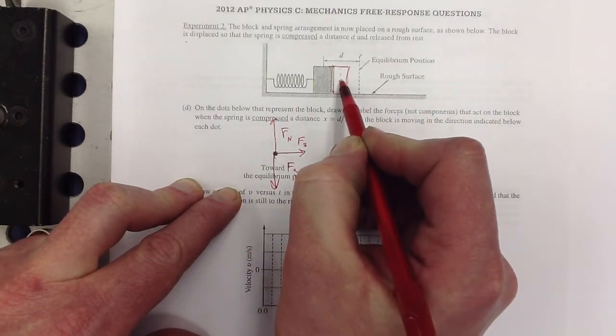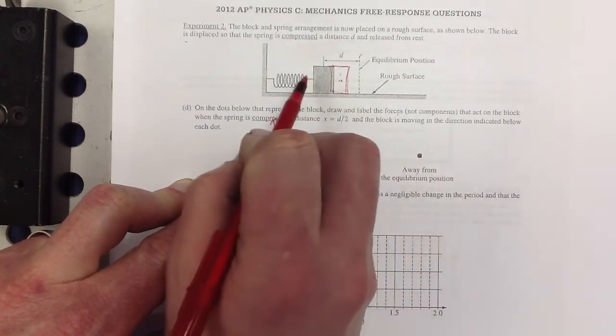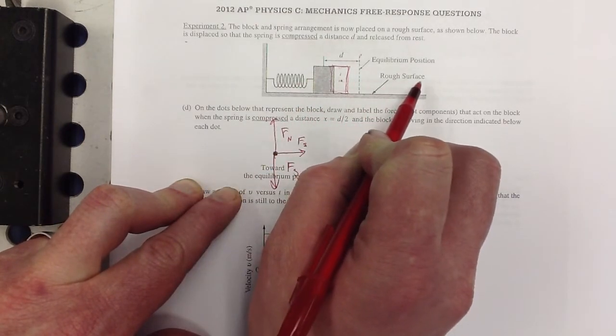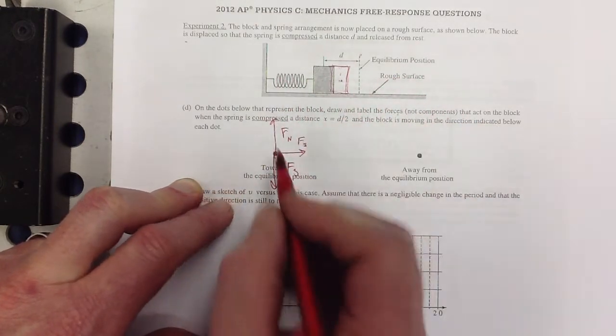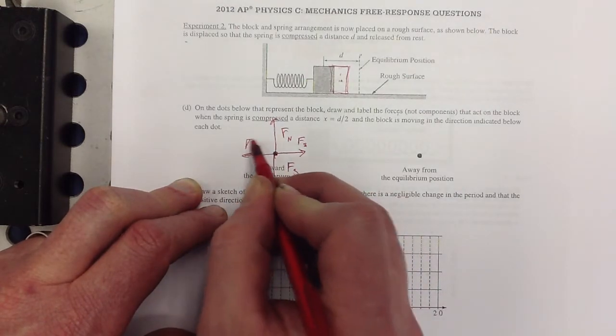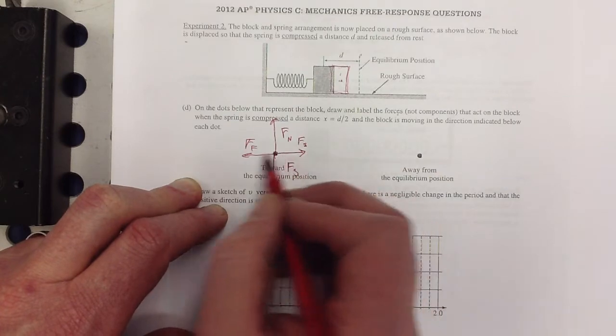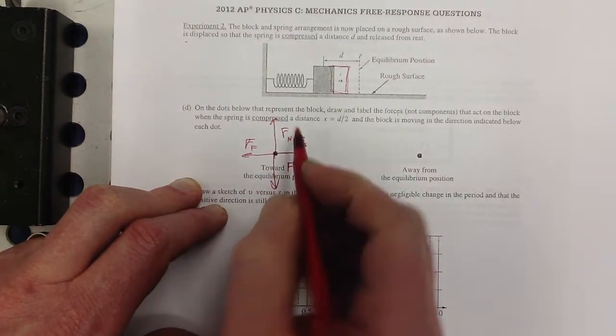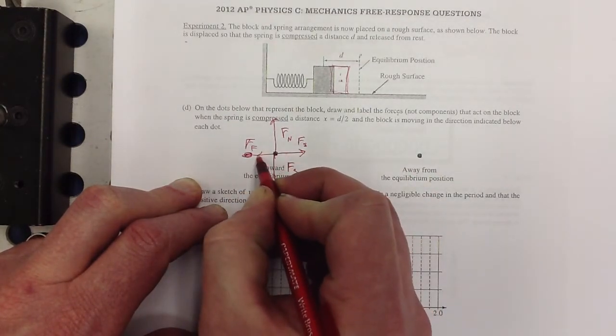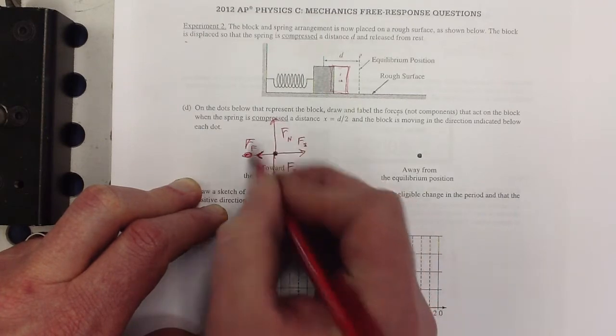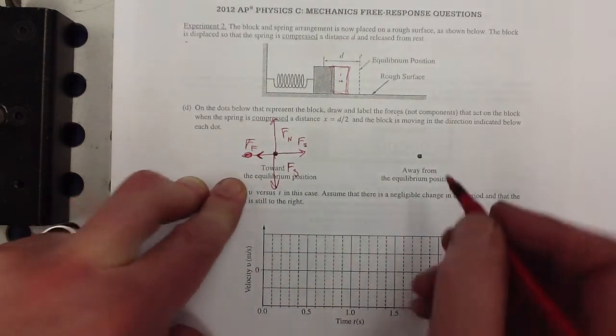And then since it's moving this way, friction always opposes motion. Friction would be this way. So the force of friction would be like this. I guess it would have to be a little bit smaller, but they don't care about the lengths of these as much as they care about the correct directions and the right number of forces.